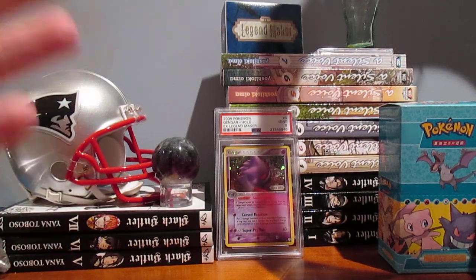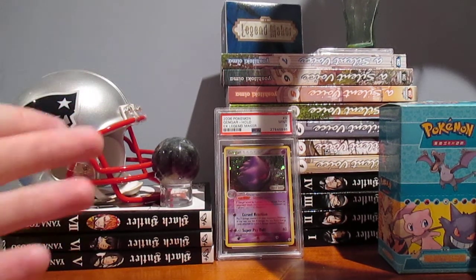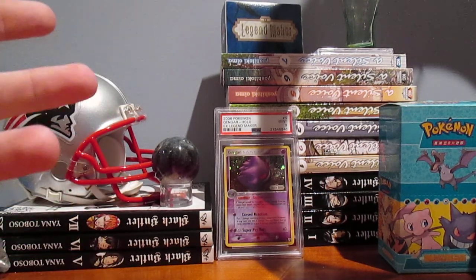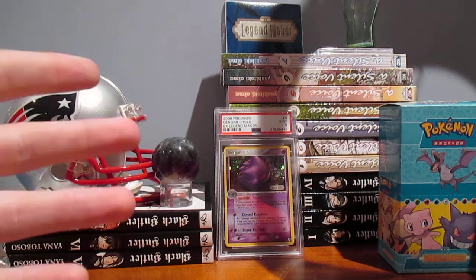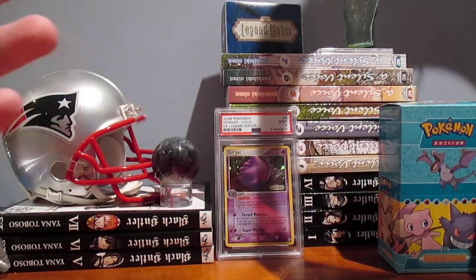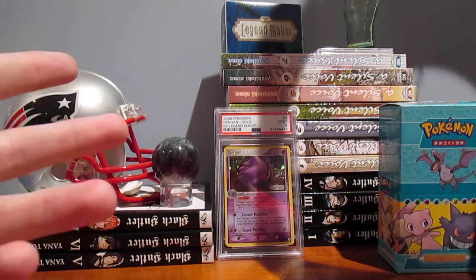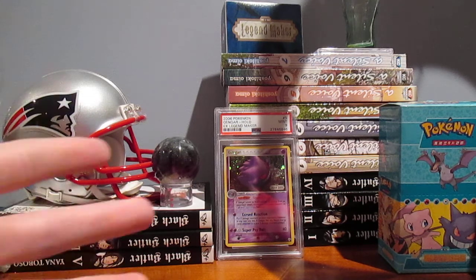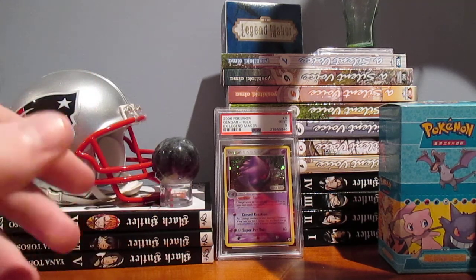The real big issue with the opportunity cost is a lot of people see these big returns, right? They see returns of 20%, 25%, even 30% a year. You see these massive cards, Gold Star Rayquazas selling for $1,700 in PSA 9.